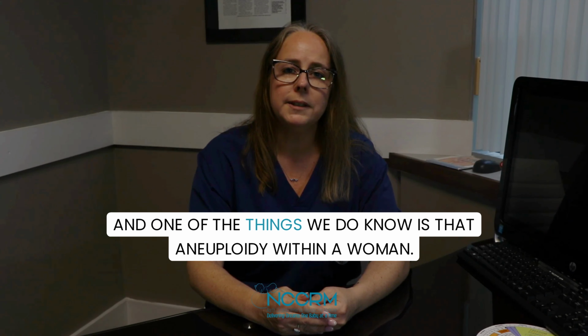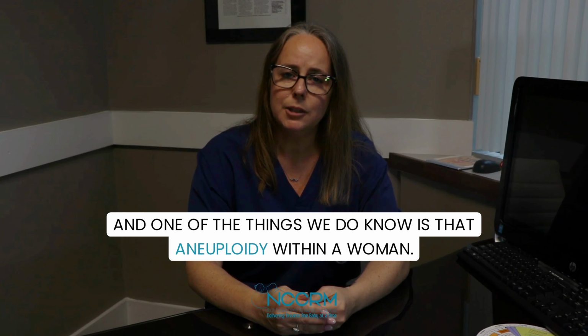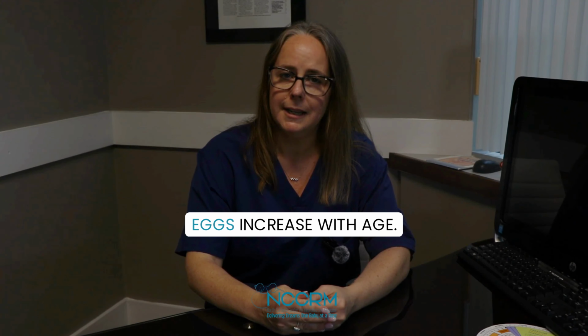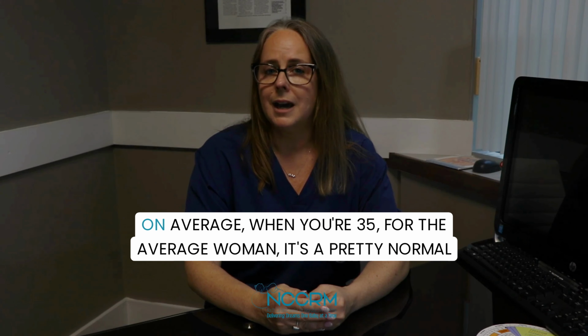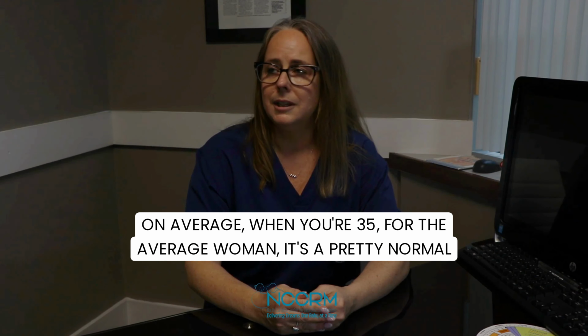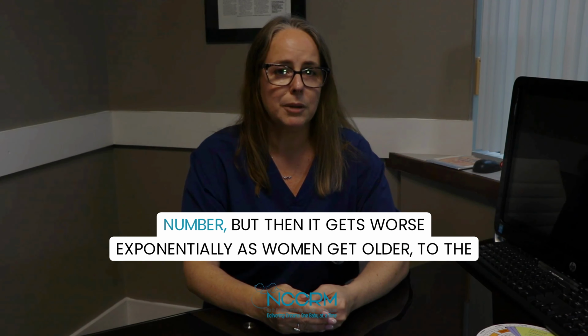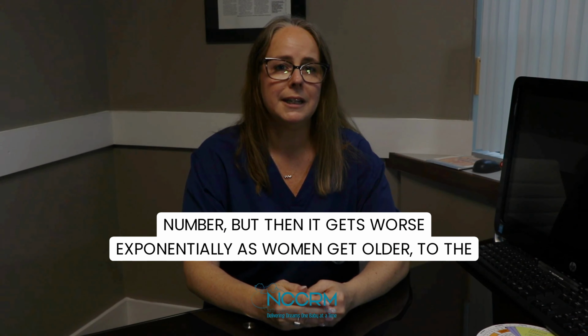And one of the things we do know is that aneuploidy within a woman's eggs increases with age. So that means as women get older, the number of eggs that are aneuploid increases. On average, when you're 35, for the average woman, it's a pretty normal number, but then it gets worse exponentially as women get older, to the point where for women who are 45, it's estimated that 95 to 98% of their eggs could be aneuploid. So that's why we want to look at aneuploidy in embryos.